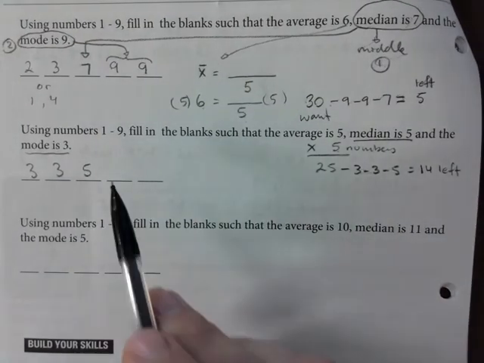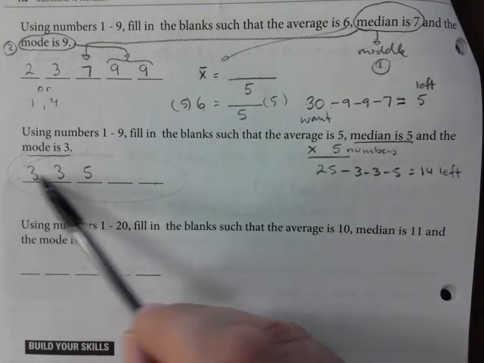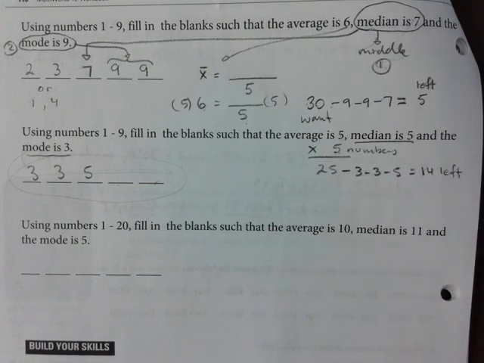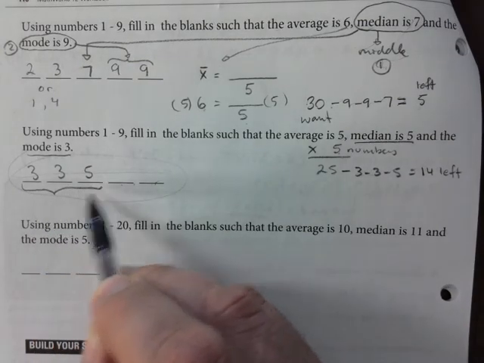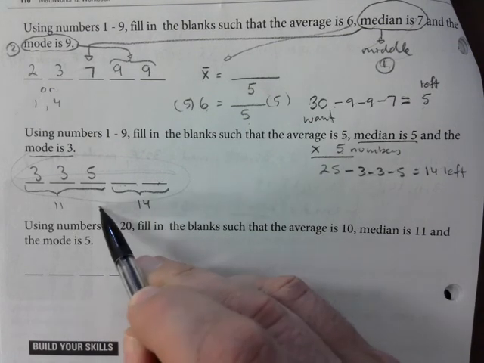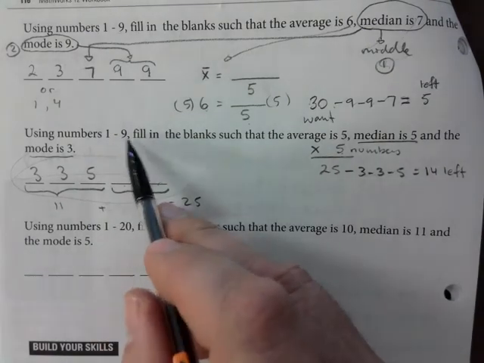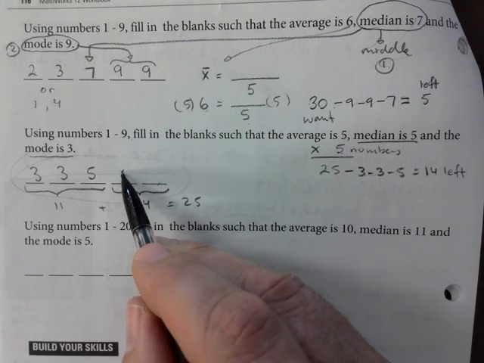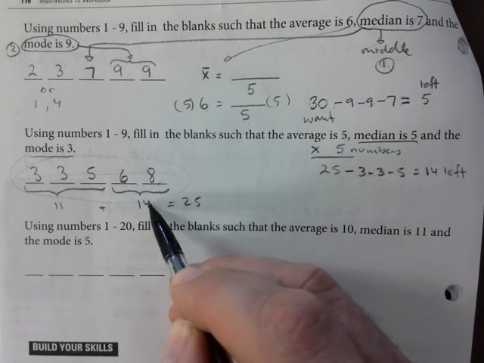Okay, so these two numbers, because you want all of this to add up to 25, because if you go, the sum is 25 divided by 5, you will get that average you're after. So 14 is what these two need to add up to. This adds up to 11, so this must add up to 14 so that you have your total of 25, right? So you can pick from 1 to 9. So you could pick, I could do 6 and 9, right? No, sorry, 6 and 8. 6 and 8 adds up to 14.